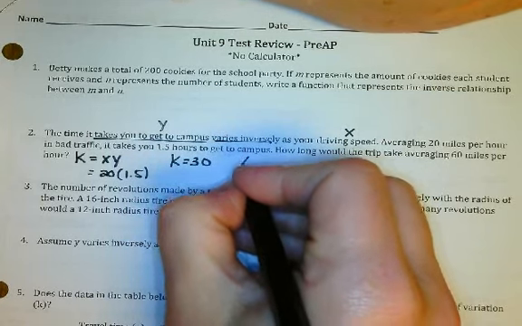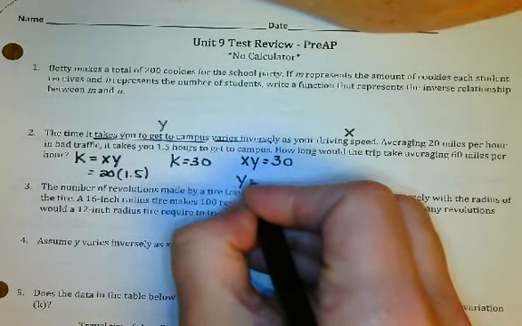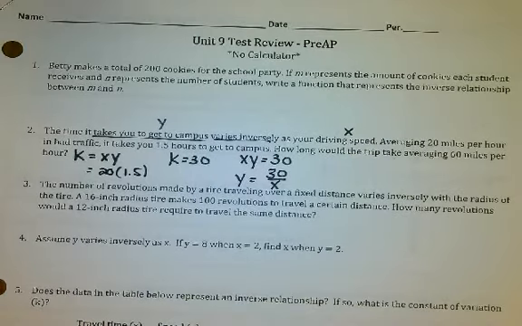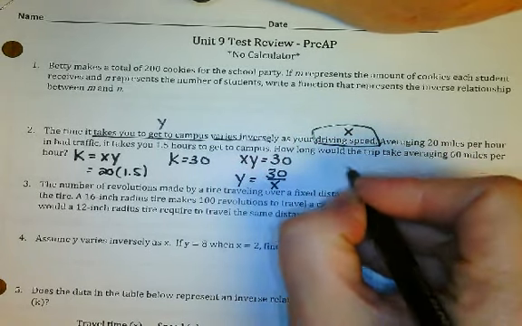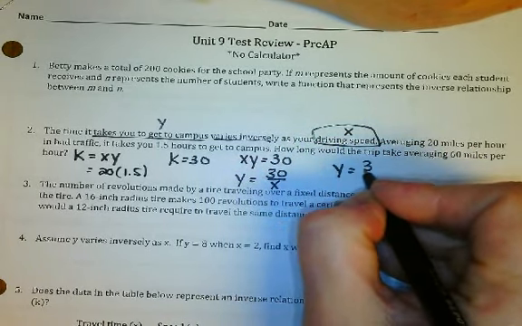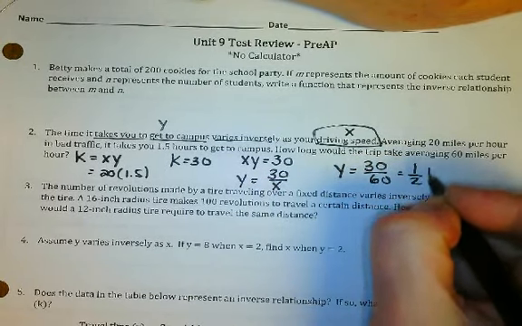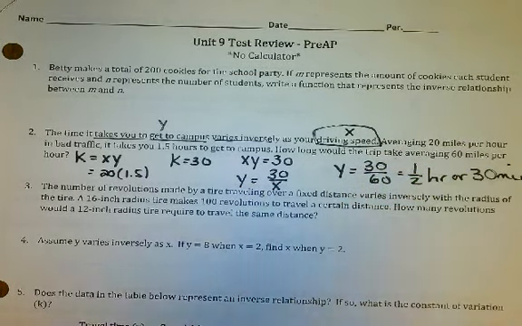Okay, so to write the equation, I can write it as x times y equals 30. Or remember, you can also write it as y equals 30 over x. Okay, so to solve this, it says, how long would the trip take averaging 60 miles per hour? So again, my driving speed is my x, so I'm going to do y equals 30 over 60, and that gives me 1/2 hour, or 30 minutes.